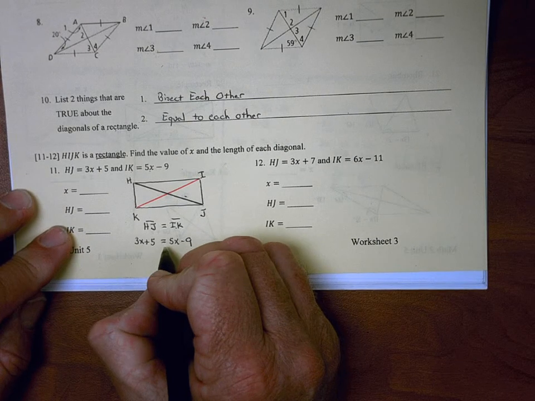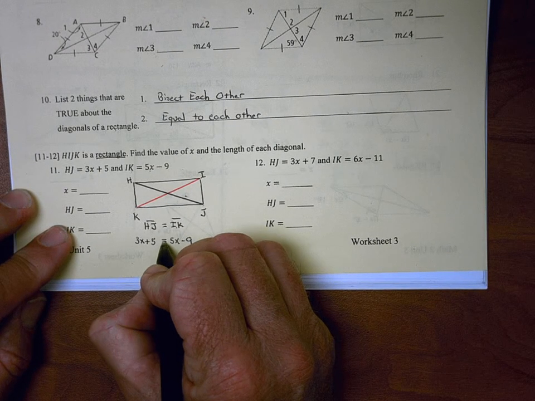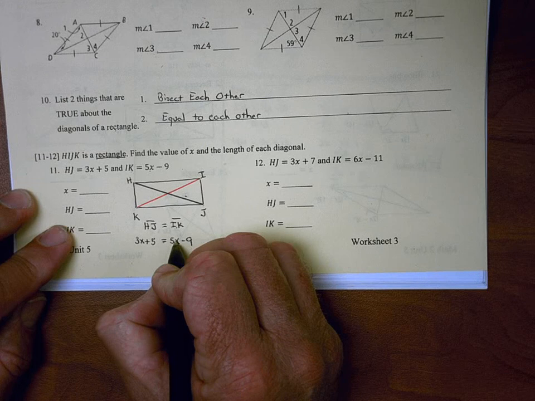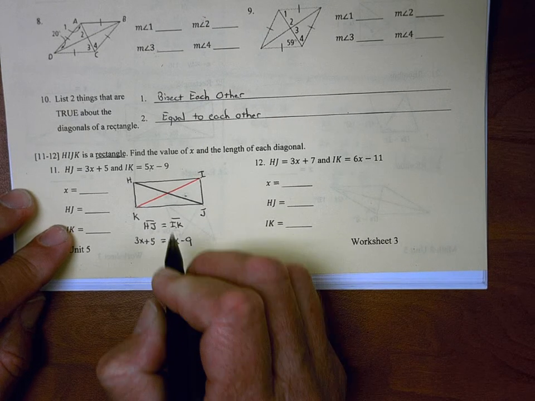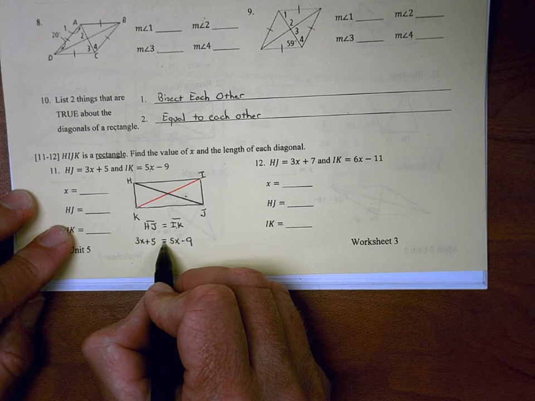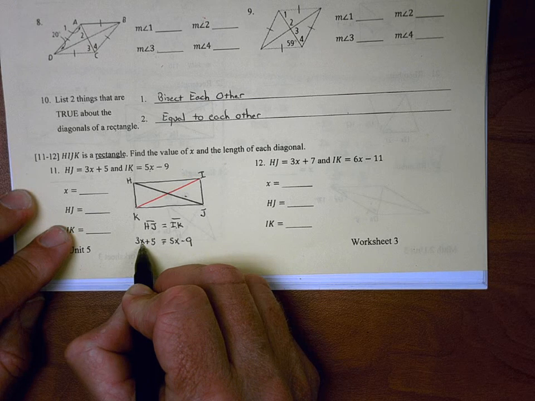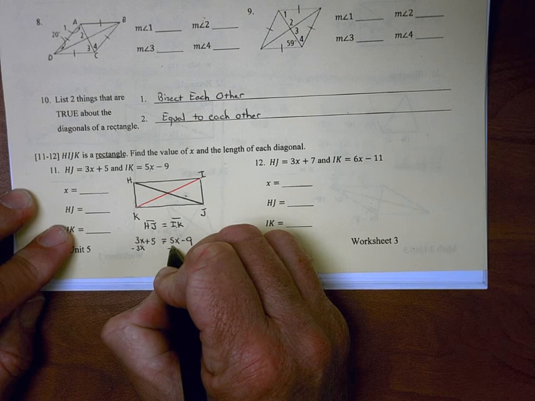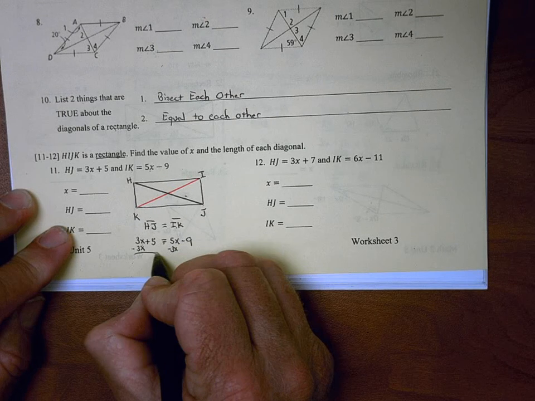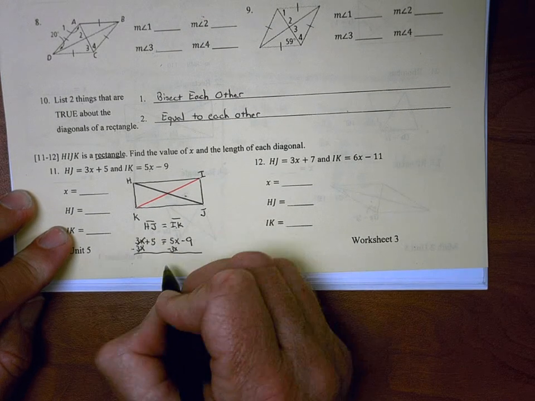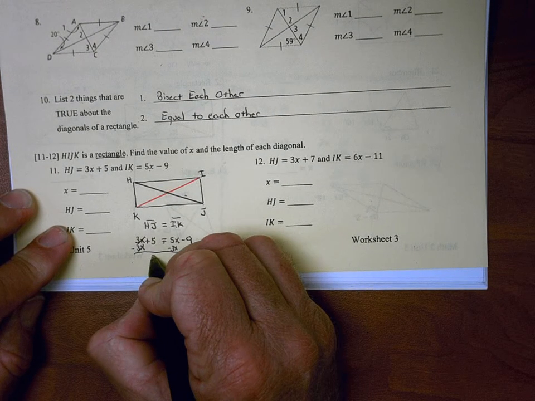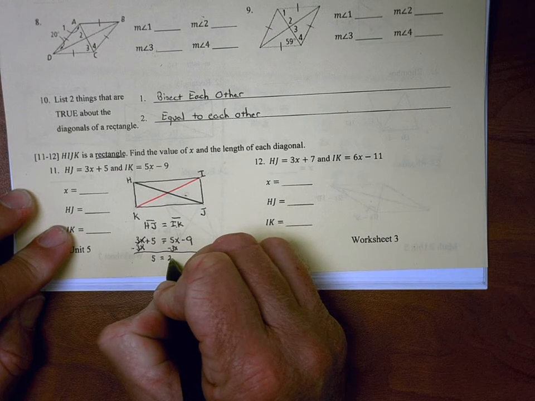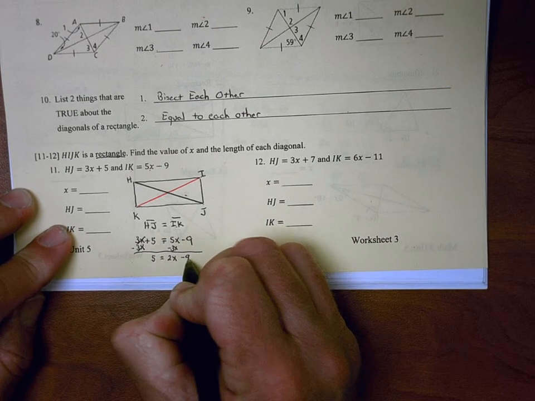Notice I have a 3x to the left of the equal sign and a 5x to the right of the equal sign. So I'm going to go to the side that has fewer x's, 3x, and eliminate those first. I'm going to subtract 3x from both sides of the equation. When I do that, the 3x's cancel, and I get a new equation that is 5 is equal to 2x minus 9, and now I'm just going to solve this.